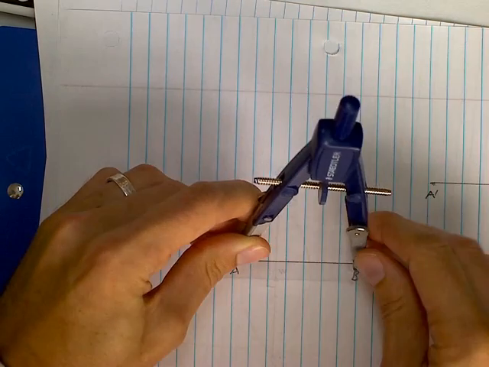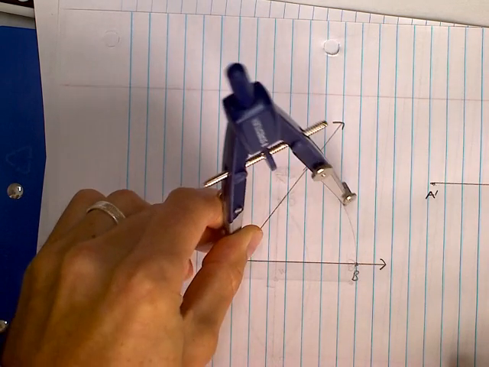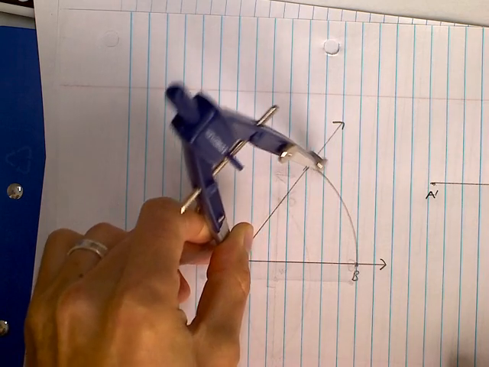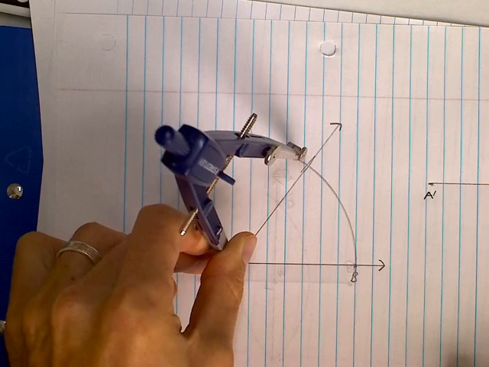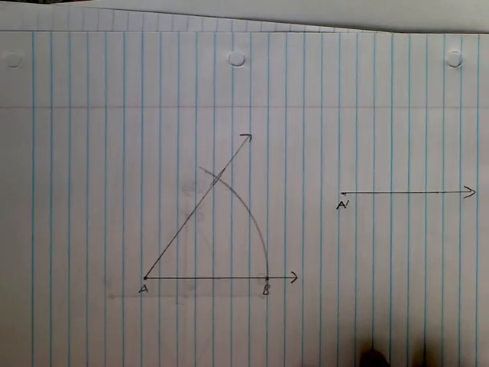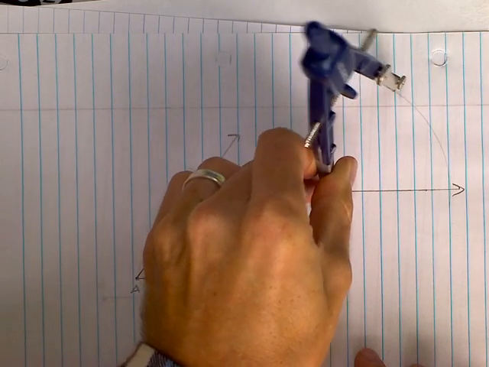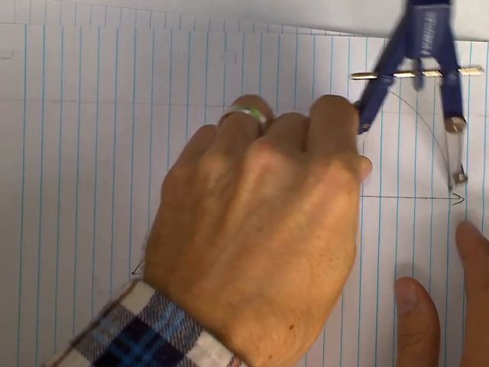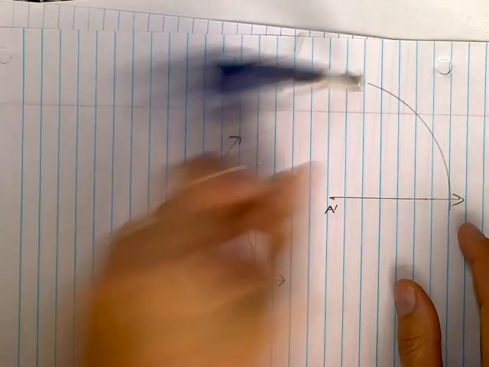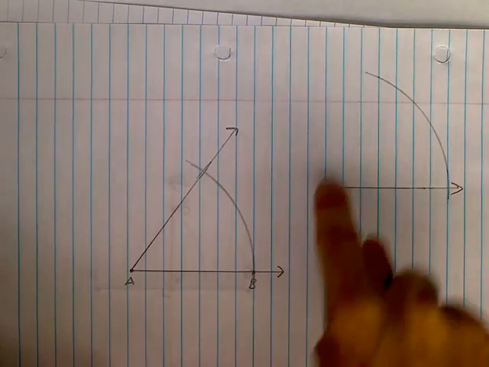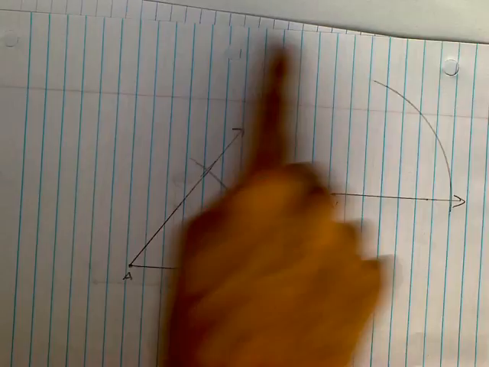And I'm going to make an arc on my first angle. Okay? So I picked a length. I'm going to make an arc on my first angle. Now I need to make an arc of the same length on my second angle. Like so. Okay? And I want to make sure that I go far enough that this arc is actually going to pass where the other side of the angle is. Okay? But I don't need to make the entire circle.